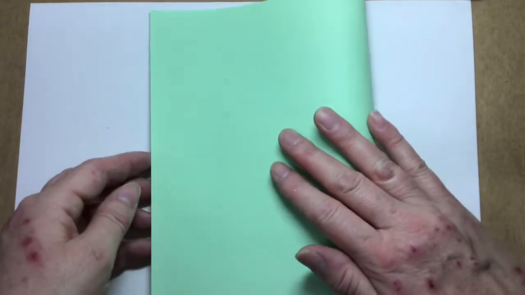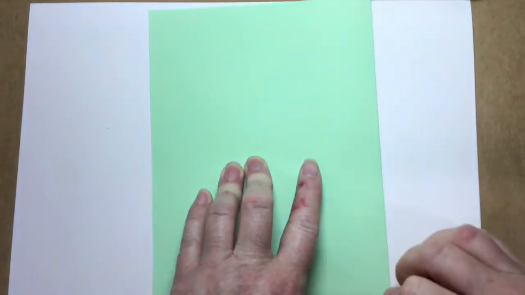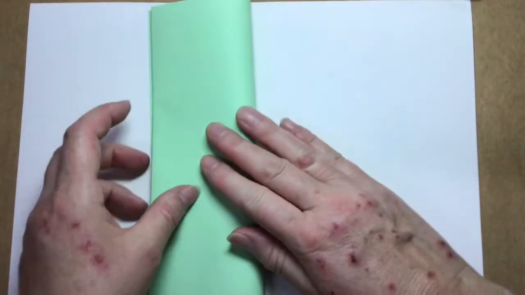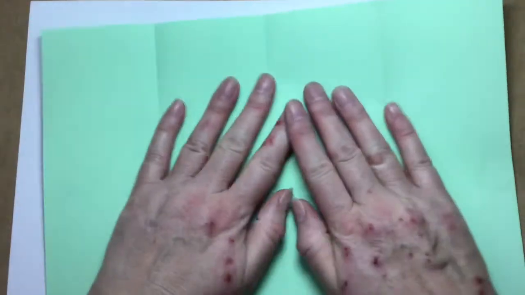So first of all, I want to take a piece of paper and fold it in half and half again, so that I have 4 equal sections, like so, and then I'm just going to take my scissors and cut those 4 sections.